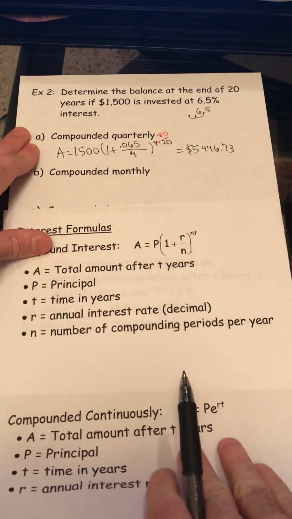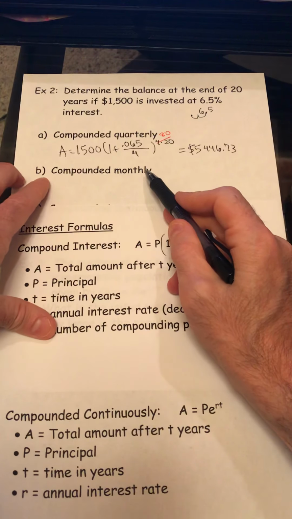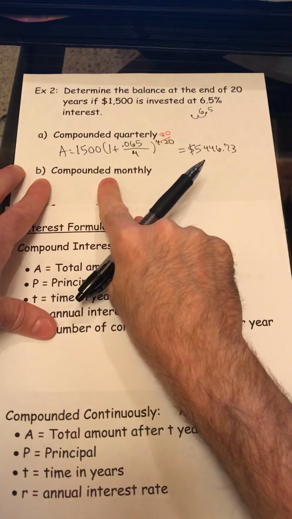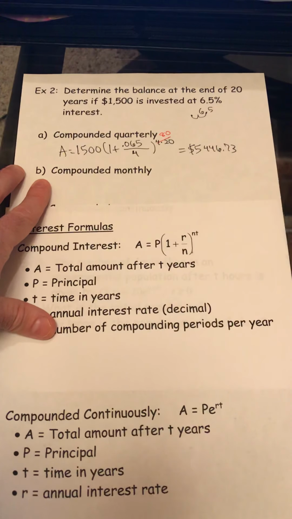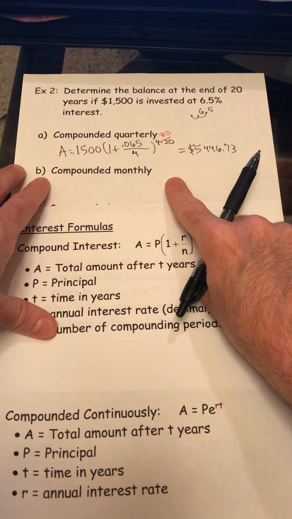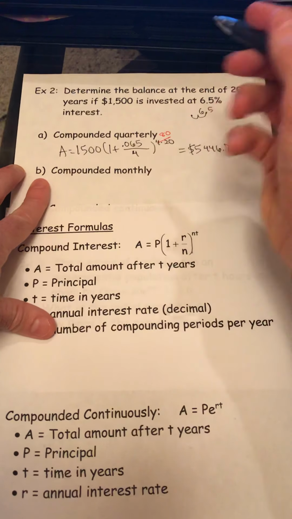Now, compounded monthly. Some of your investments are compounded monthly. I know if you get what's called a CD, that is something that's going to compound monthly. Other things as well. A lot of your retirement accounts, as you get older, if you've heard your parents talk about their 401k, those also compound monthly.